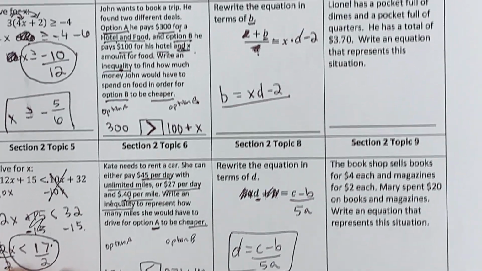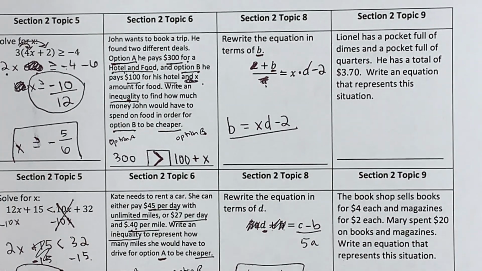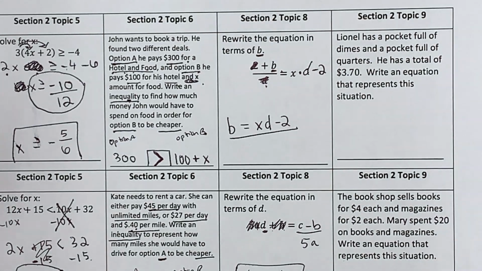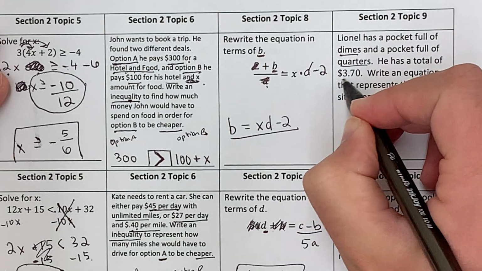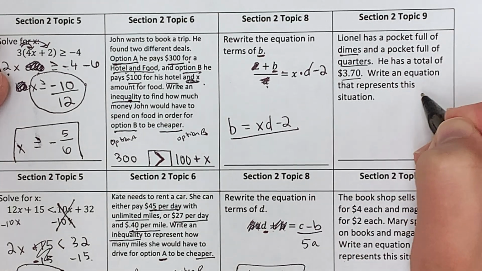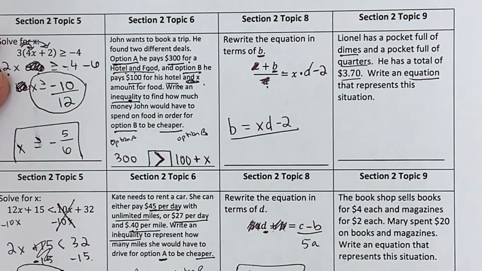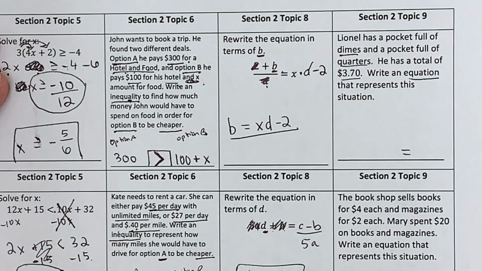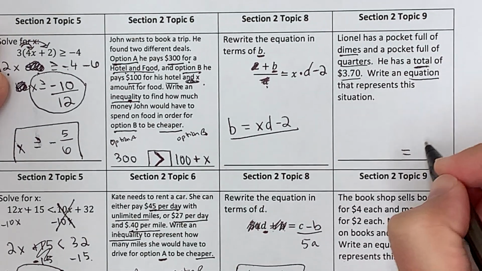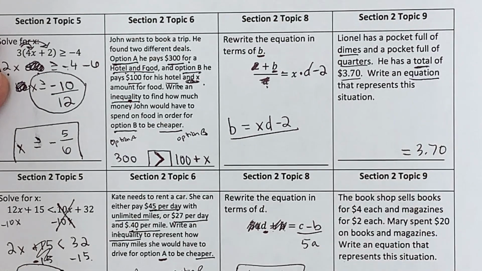All right, last topic, section 2, topic 9. All right, Lionel's got a pocket full of dimes, a pocket full of quarters. He's got a total of $3.70. Write an equation that represents this situation. So he has a pocket full of dimes and a pocket full of quarters. He has a total of $3.70. Write an equation that represents this situation. So equation, right? So equation has an equal sign. So let's throw down that equal sign. The total of $3.70, so write 3.70.